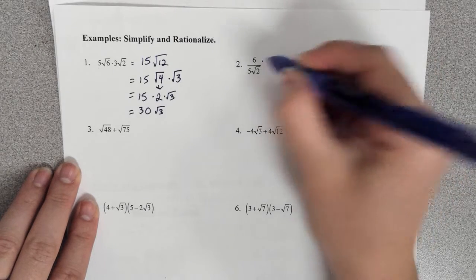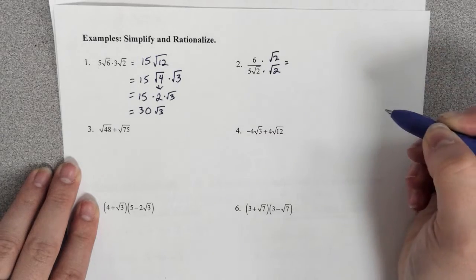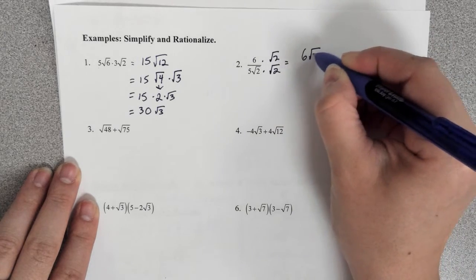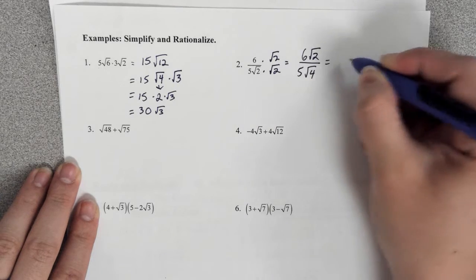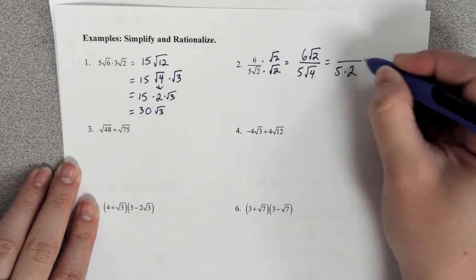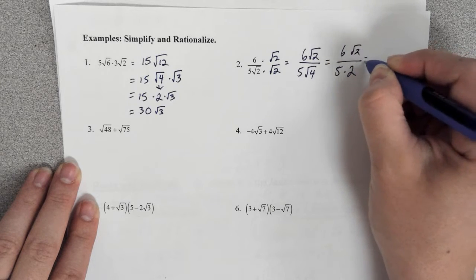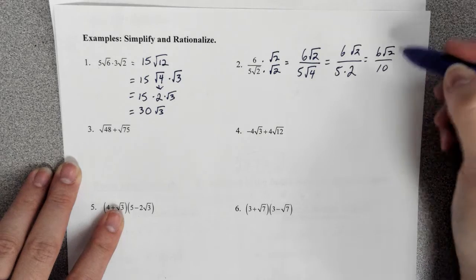This one needs to be rationalized, so I'm going to do that by multiplying by the square root of 2 on the top and bottom. On the top, I'll get 6 square root of 2. On the bottom, I'll get 5 square root of 4, which would simplify down to 5 times 2, which would simplify to 6 over 10.